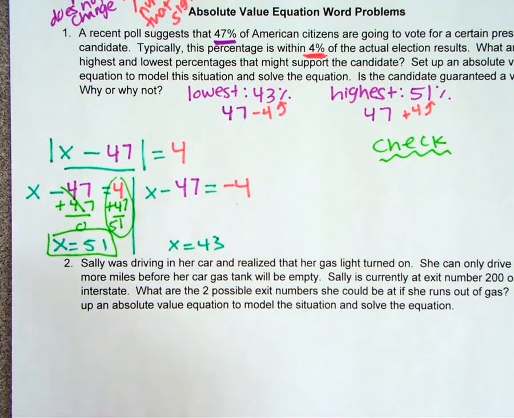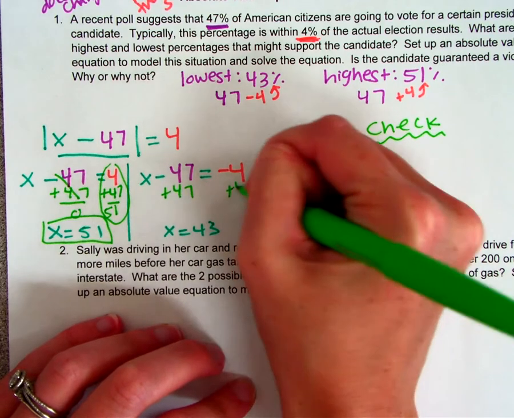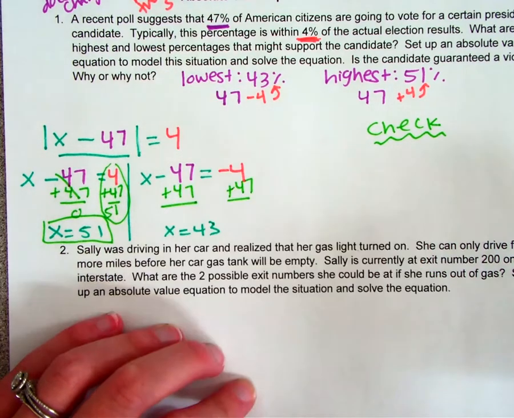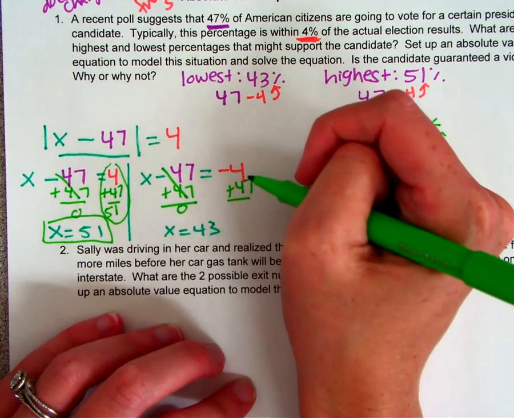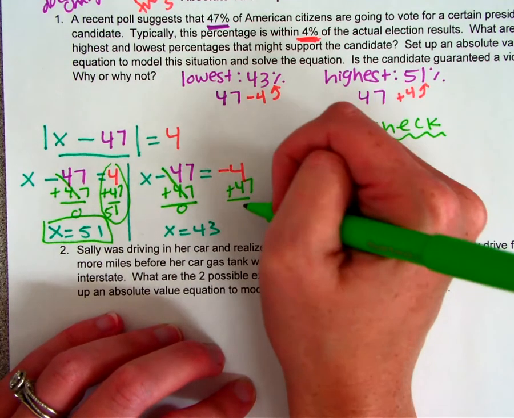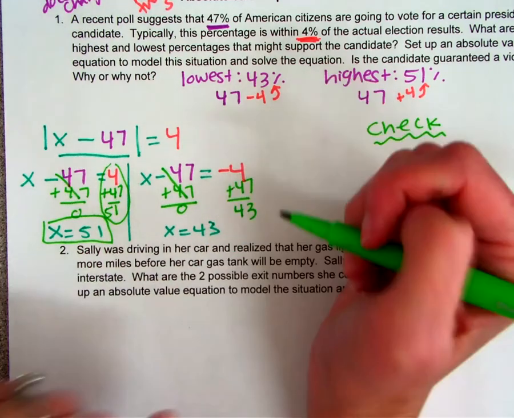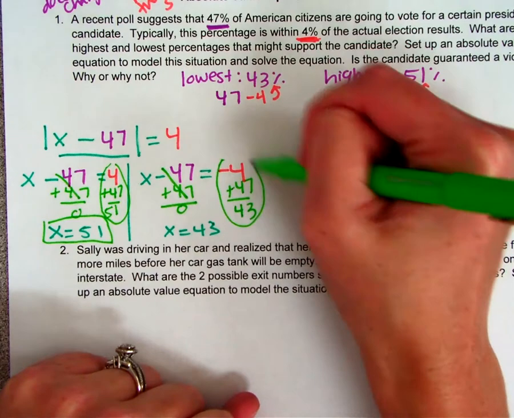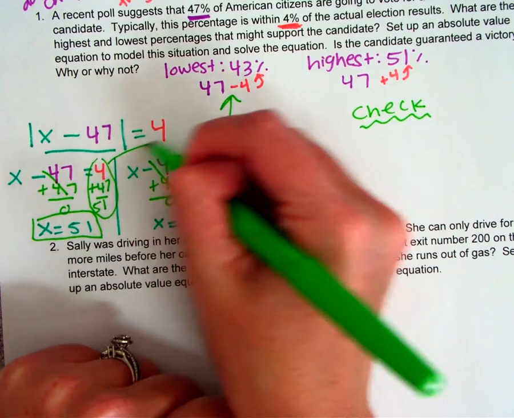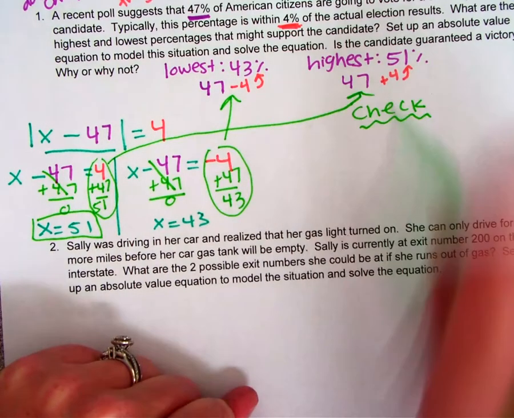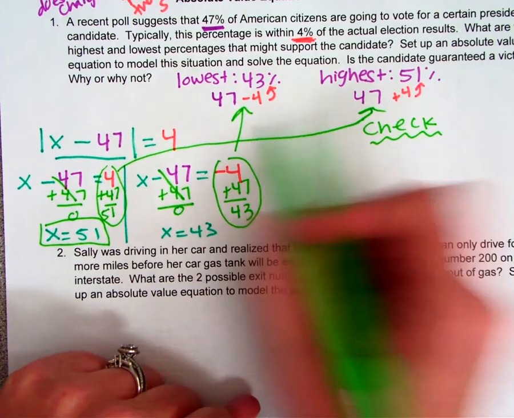Okay, now let's solve the other side. Like over here, I'm going to add that 47 on both sides. Negative 47 plus 47 cancels and turns to 0. And negative 4 plus 47 will give me 43. Yes, we got it right. Awesome. And again, this is the part that I solved right here to get 43. This one came from over here. If that's too confusing to draw all those arrows, you don't have to. But that's where these things are coming from.